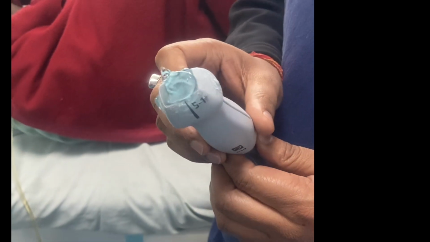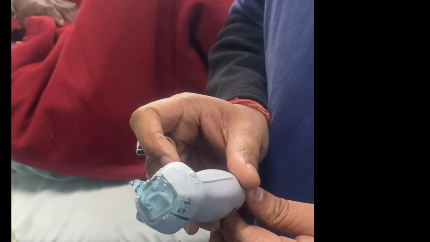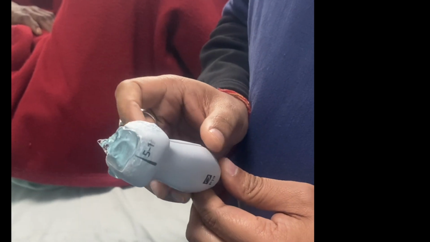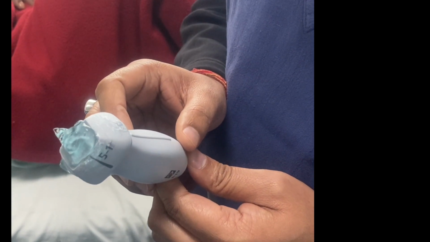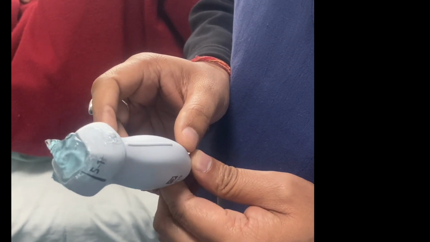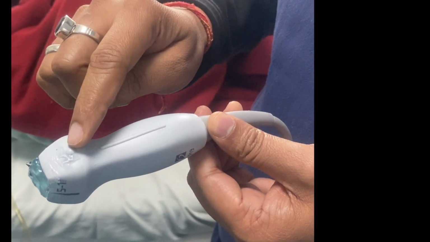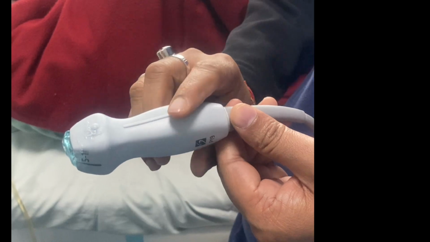For the parasternal short axis view, you have to keep this phased array probe into the third or fourth intercostal space on the left side of the sternum, and this orientation marker should be toward the left shoulder.